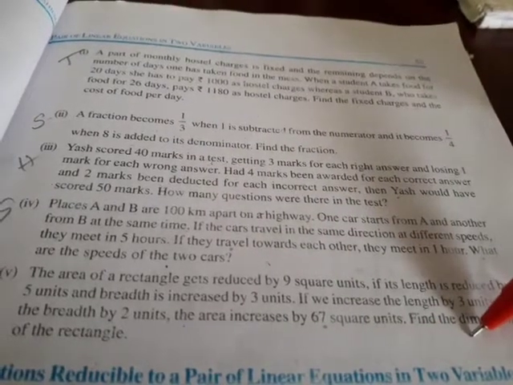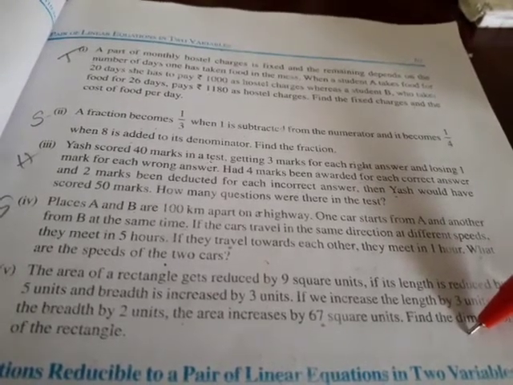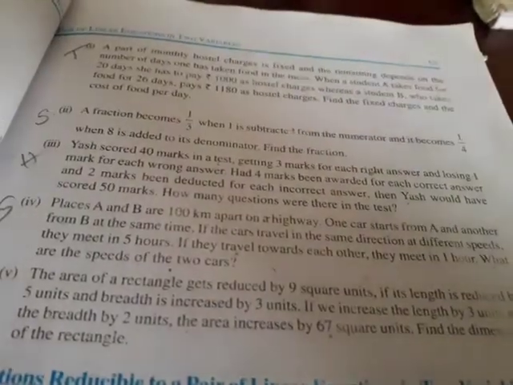This is again a very easy problem only. So they asked you to find the dimensions. So take the dimensions as your x and y. So what are the dimensions of the rectangle? Length and breadth. So let the length be x and the breadth be y. Now using this assumption, you can frame the equation. Right? Now let us see how we can frame it.